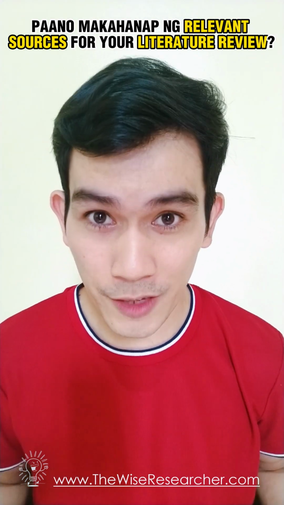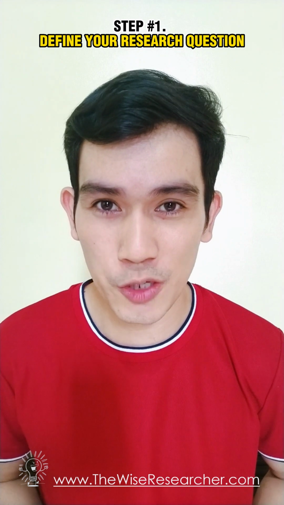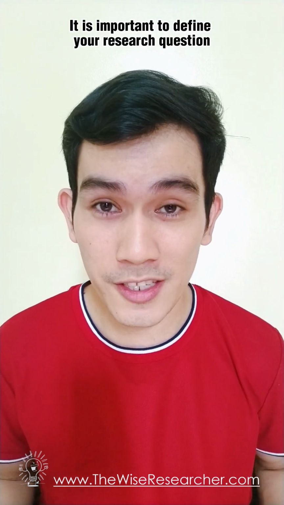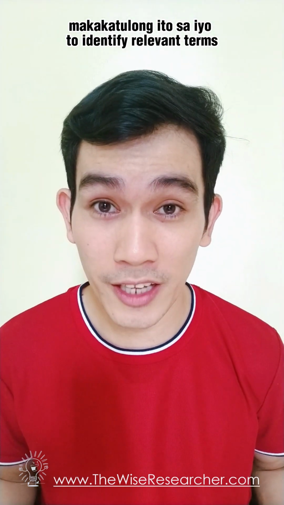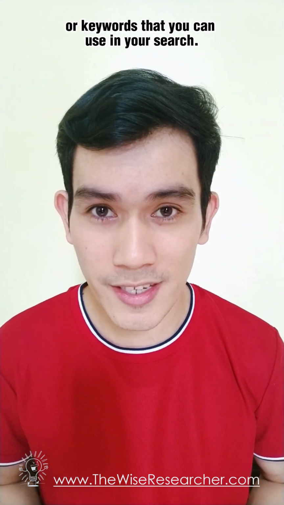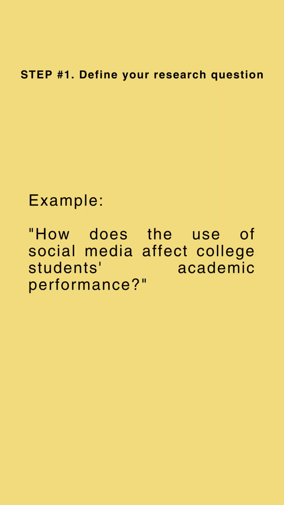Paano makahanap ng mga relevant sources for your literature review? Step number 1. Define your research question. It is important to define your research question bago mo pa simulan ang iyong literature search. Makatulong ito sa iyo to identify relevant terms or keywords that you can use in your search. Example: how does the use of social media affect college students' academic performance?